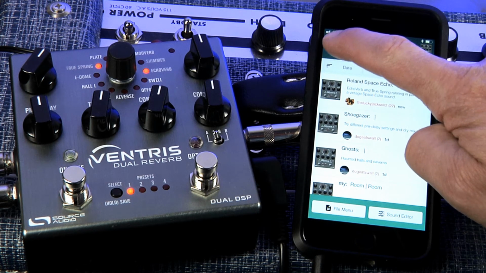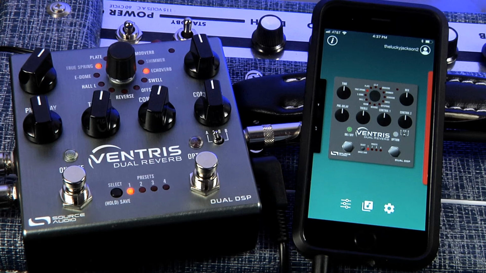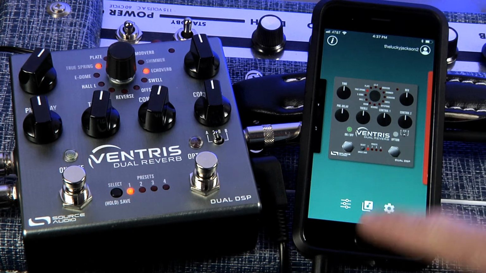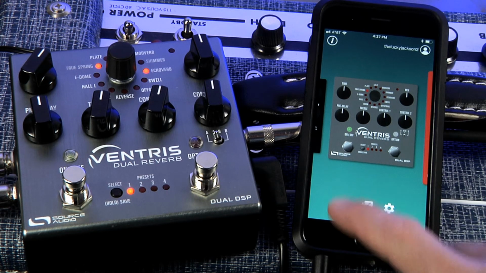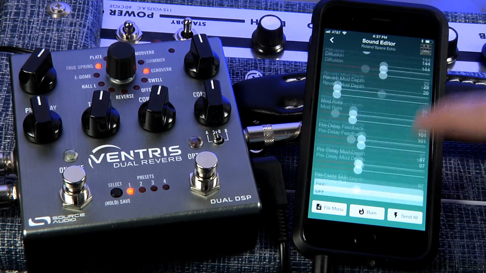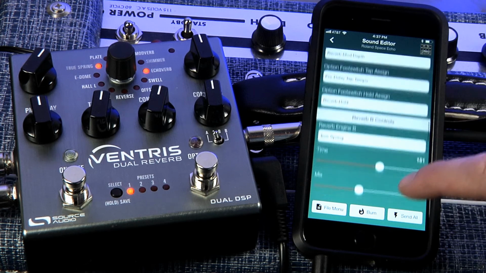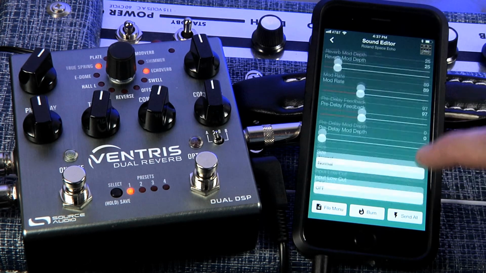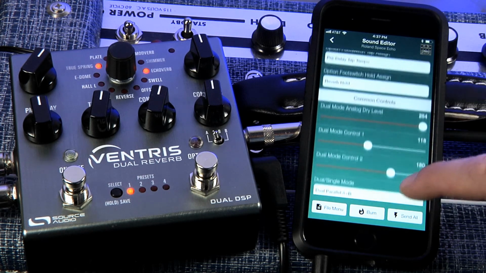All right, let's go back again. It's time to create our preset. Now I can either hit the pedal image or this little slider icon, and it will take me to the sound editor. This is where we do all of our editing work. You can see there are a ton of adjustable parameters in here, which you can use to really customize your sound.